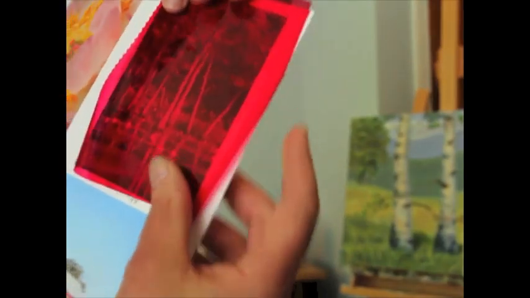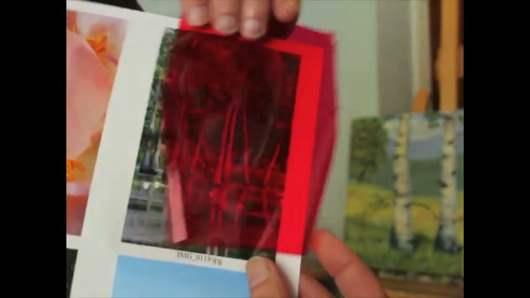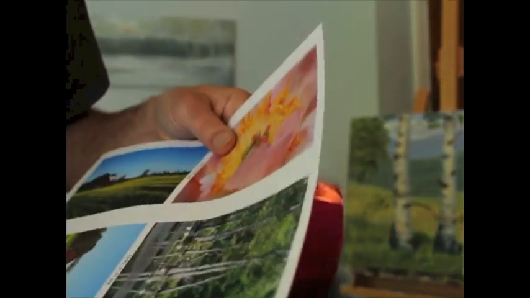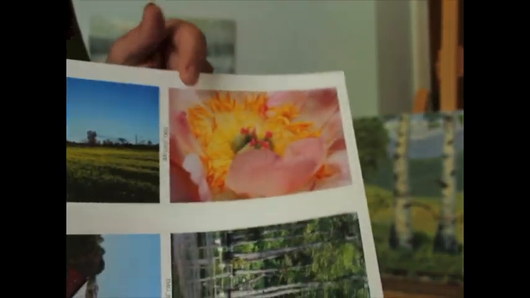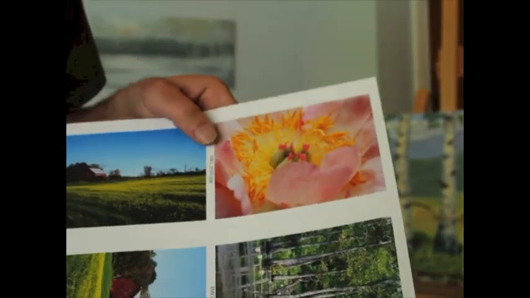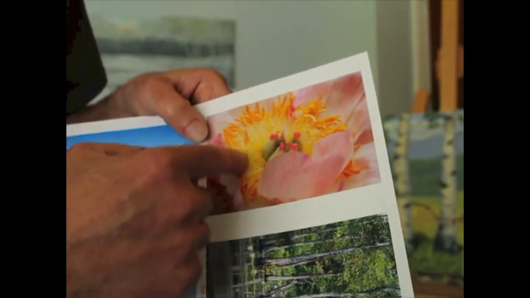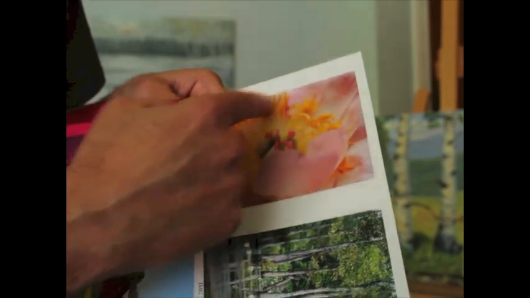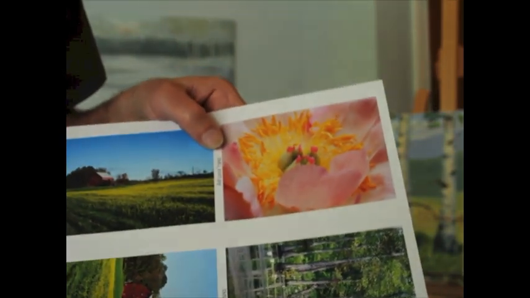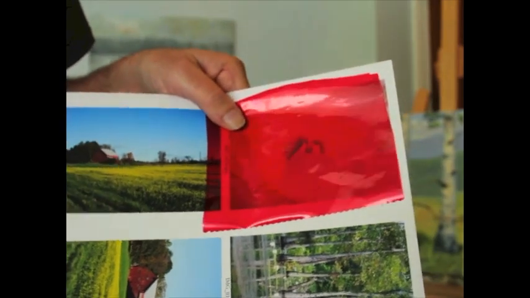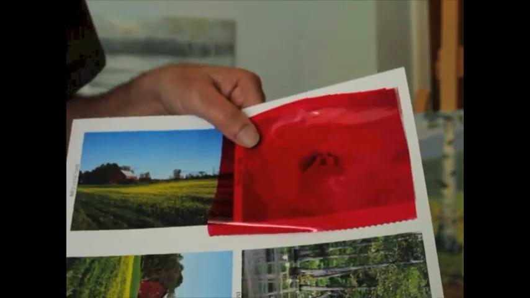So it works really well with photographs. Again, taking away a lot of that color. And it's really interesting because if you look at this photograph right here, it seems like there's a big change in values with all these bright yellow stamens and the pink that surrounds. But if you use this trick and put that over, look how quickly most of that disappears.